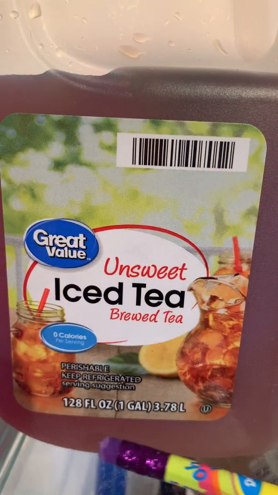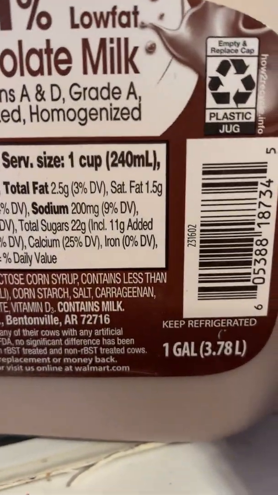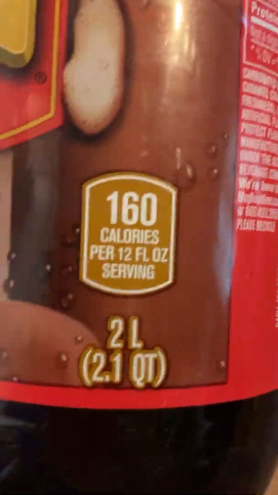So you might see both on there, but they don't convert. This one also says 3.8 liters in a gallon. This is a 2-liter bottle of root beer, and it says 2-liter, 2.1 quart, but it doesn't convert. It's just giving you both of those.